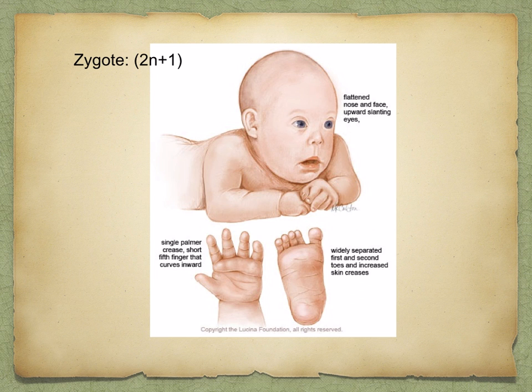The condition is characterized by mental retardation and physical abnormalities, such as eye and face structure. The heart can also be affected. So this is an example of aneuploidy, where you've got an extra chromosome 21.